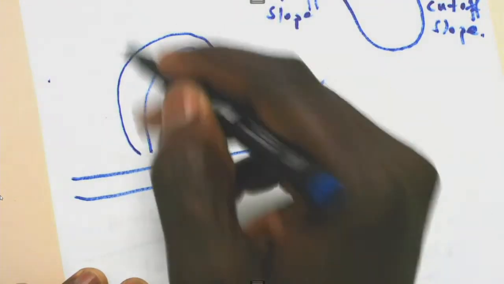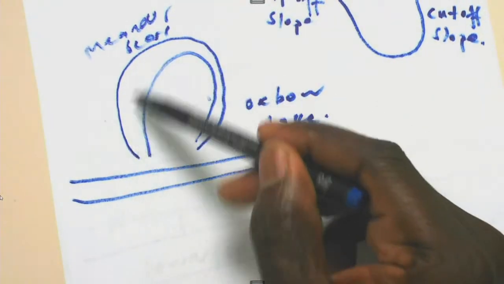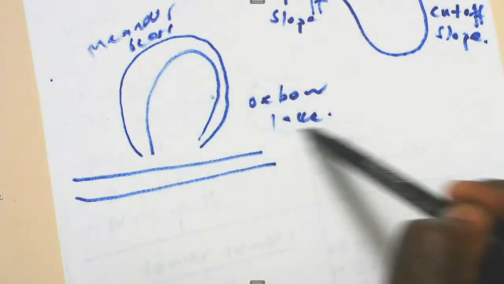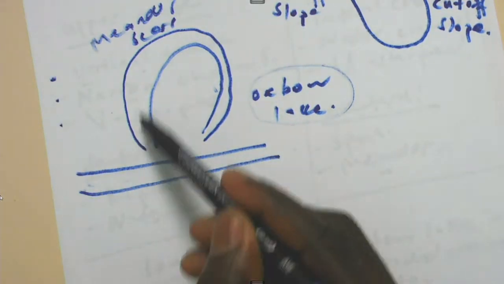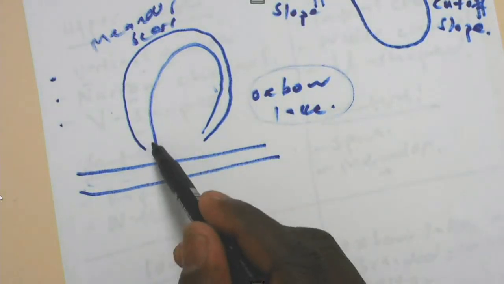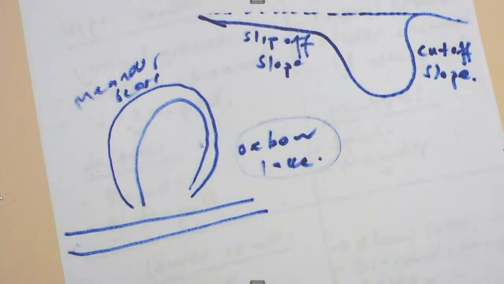So this part, if it does not have water, we'll say it's a meander scar. So it's a meander scar if it does not have water. But if it has water, it's an Oxbow Lake. So the water now is moving straight, doesn't go on the other side because of the continuous erosion that took place over there. So that's an Oxbow Lake.